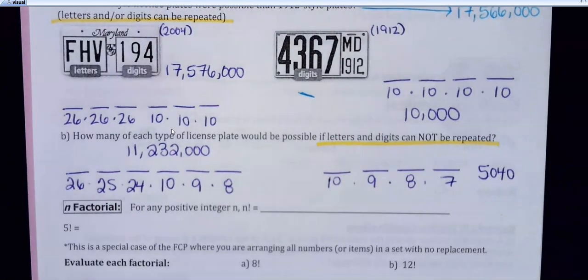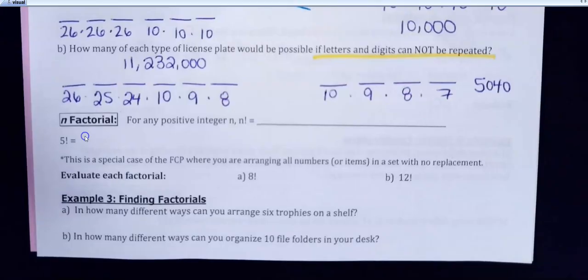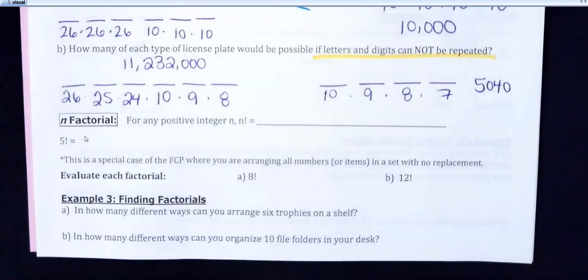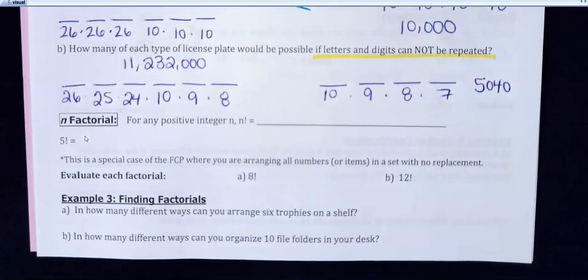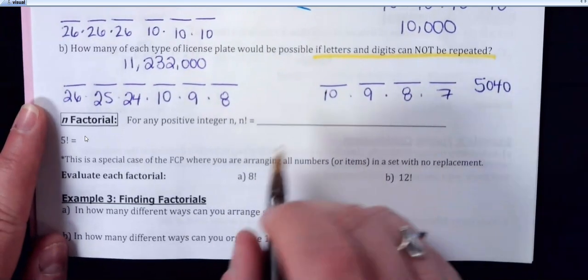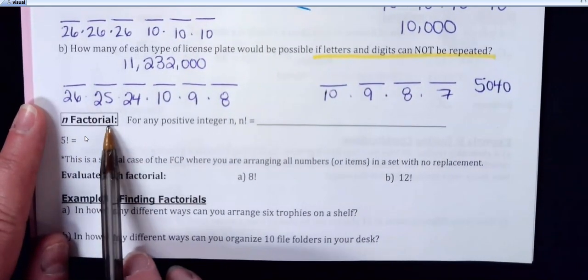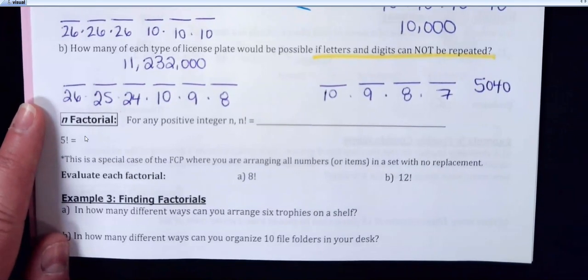Okay, now, what we call a factorial is like a special case of the fundamental counting principle, where basically I'm going to use all the letters or all the numbers, like I would use all the letters in the alphabet, or I would use all 10 digits or something like that as an example. And it looks like this, n factorial, it looks like a little exclamation point. It is a little exclamation point.